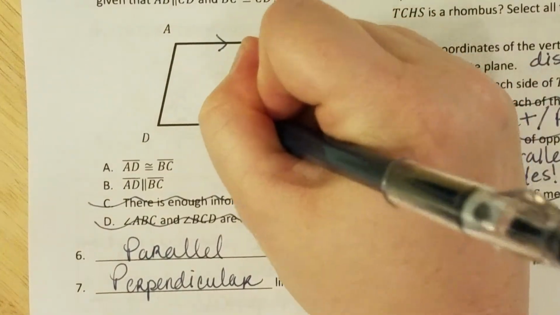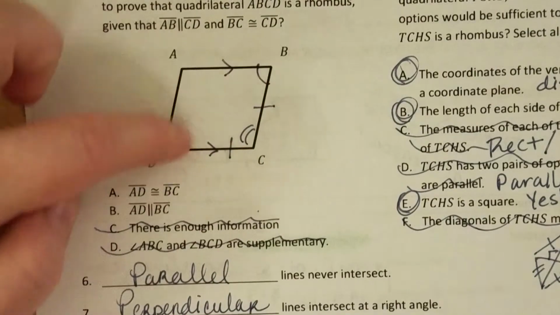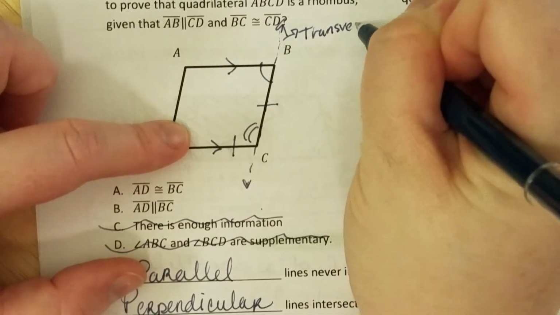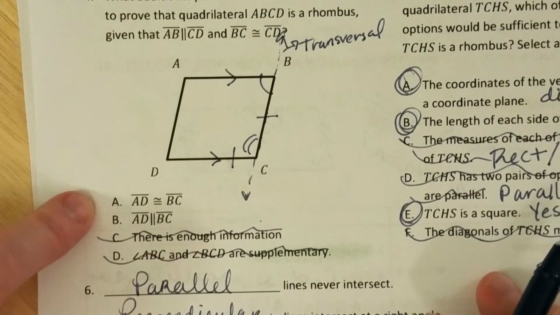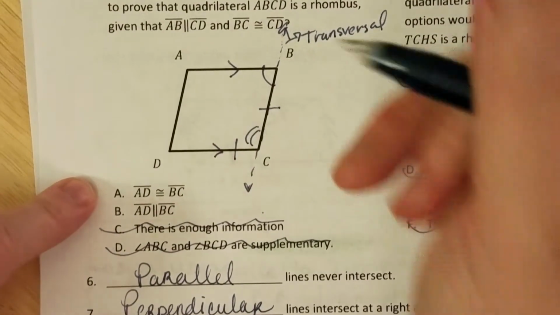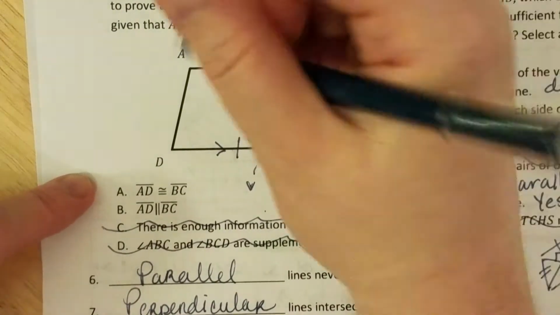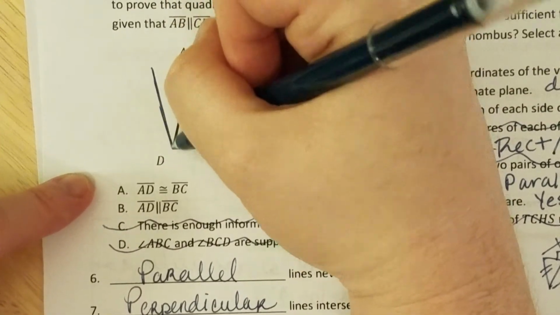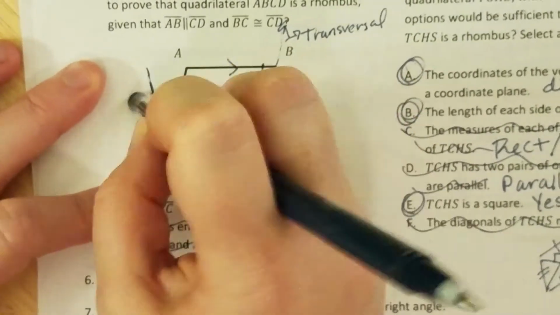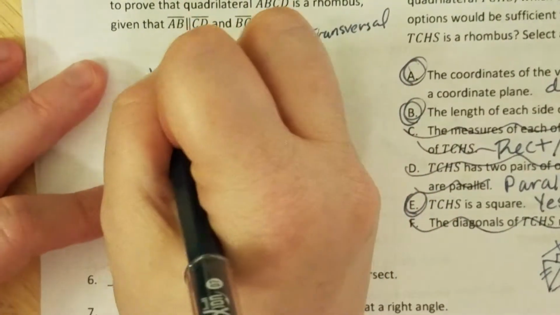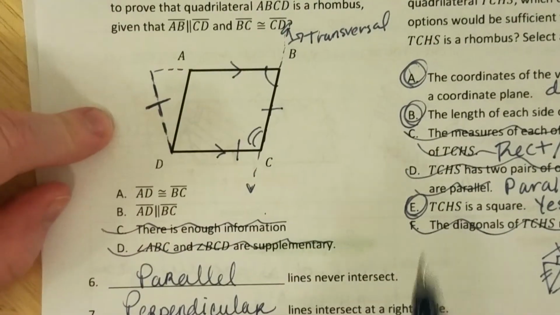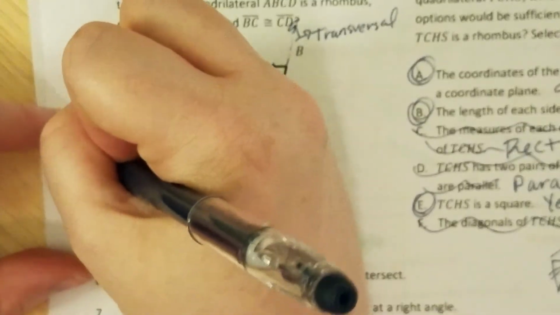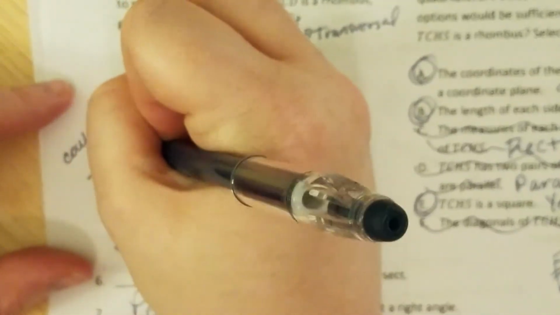We know that these two angles are supplementary because these two lines are parallel and this third line acts as a transversal. So the last two choices are automatically eliminated. AD is congruent to BC is a very convincing answer. However, because they don't tell you anything about the angles, just because this side's congruent, you could actually draw this side over here and have it be the same length, and then you don't have a rhombus, you have a trapezoid. So A, it could be a trapezoid still.